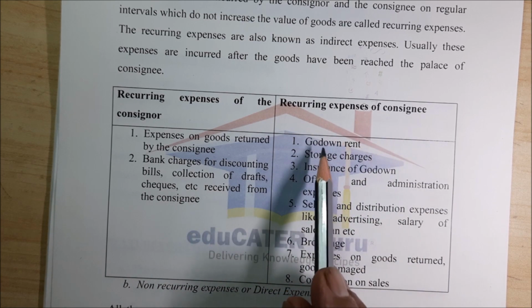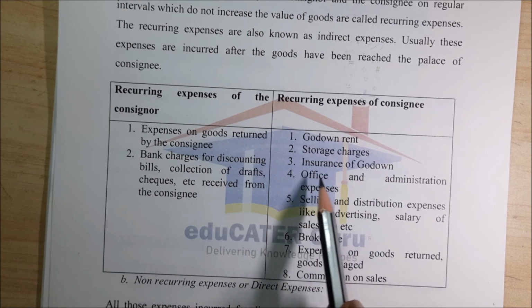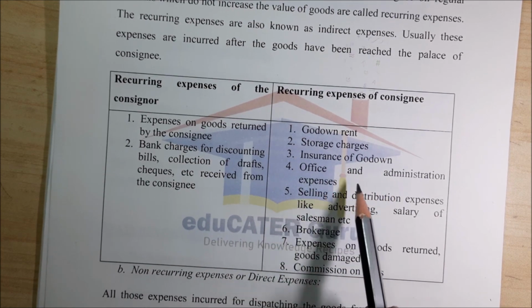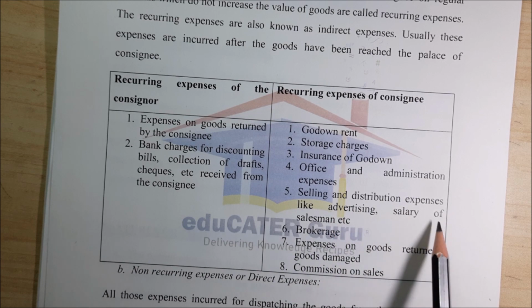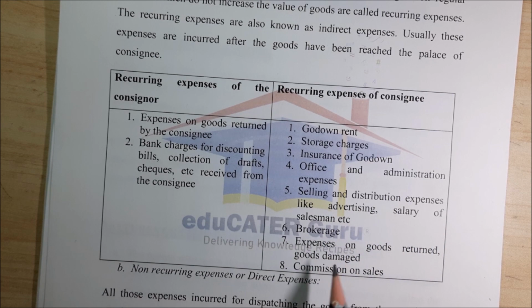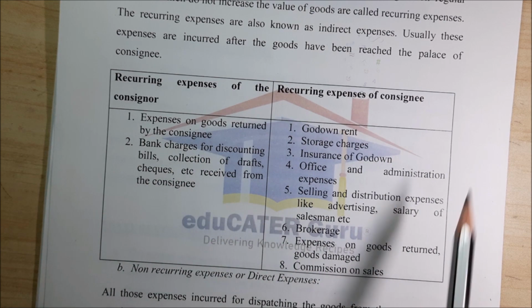Whereas for the consignee: godown rent, storage charges, insurance of godown, office and administration expenses, selling and distribution expenses like advertising, salary of salesmen, etc., brokerage, expenses on goods returned, goods damaged, commission on sales. All these things are recurring expenses.